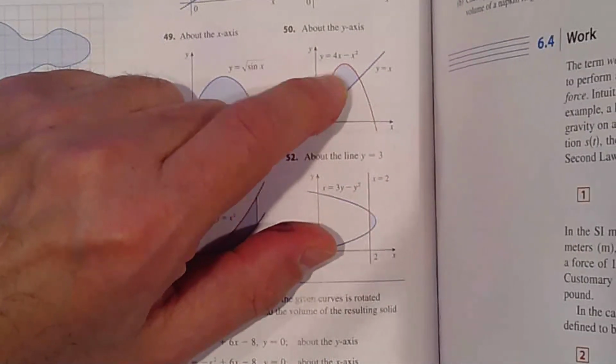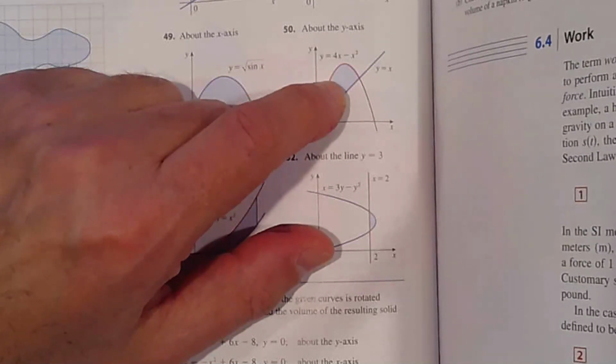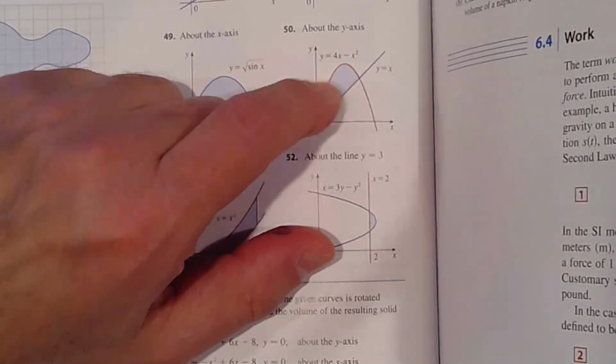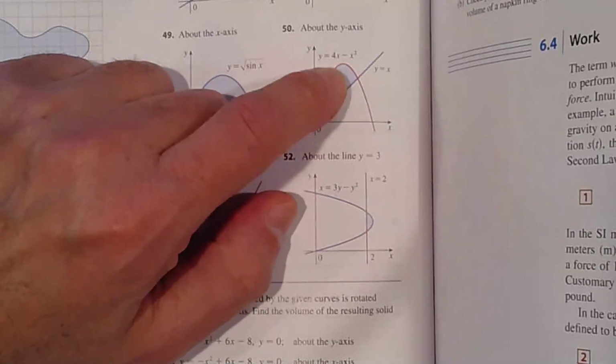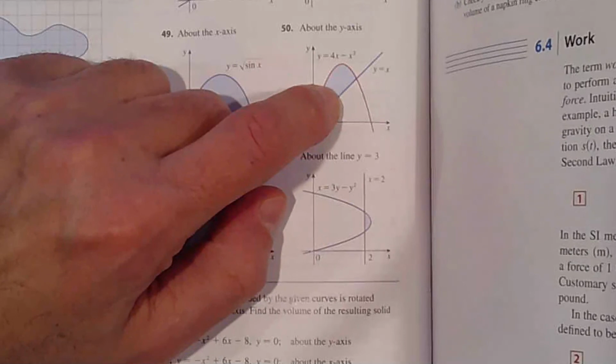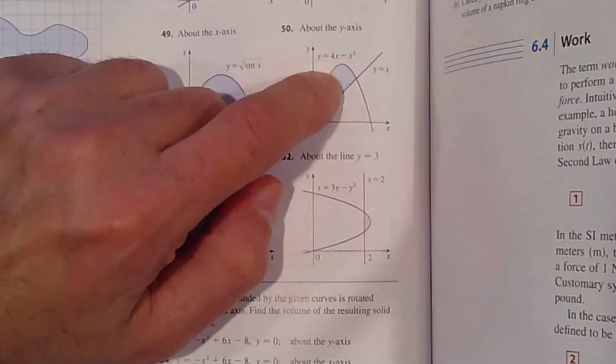you can do a horizontal strip, then use washer, but then you have to split up, or you can do a vertical strip to do shell, but you don't have to split up.